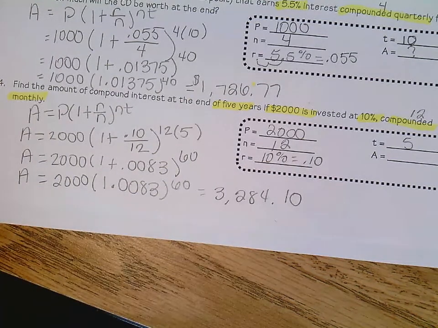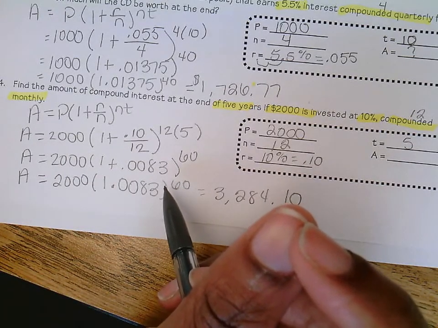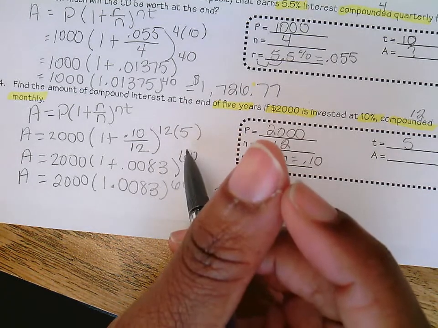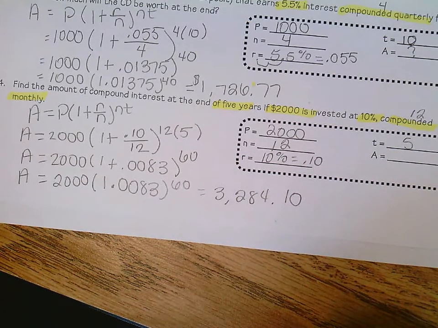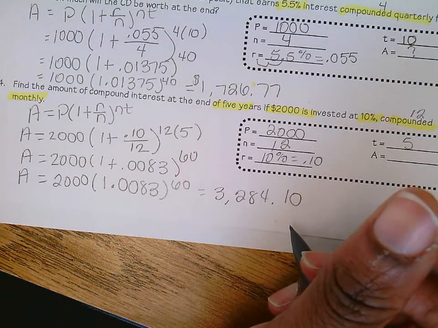Let me make sure our negative 10 about 12.0083. We added that together, and then 12 times 5 gave me 60. Okay, and that's correct. All right, again, on your key, it's a little something different. It says find the amount of compound interest at the end of 5 years. Oh, you want to find the amount of compound interest. That's why it's a little bit different. All right, so here we go.